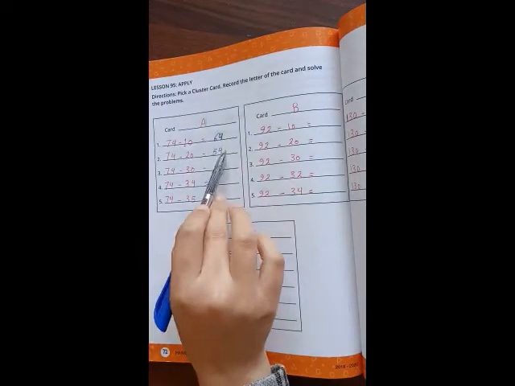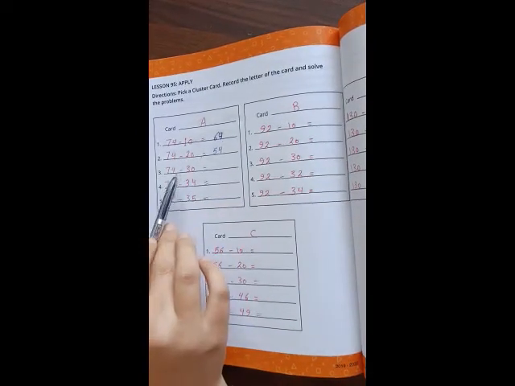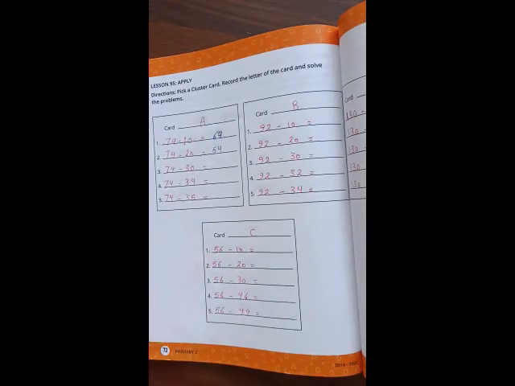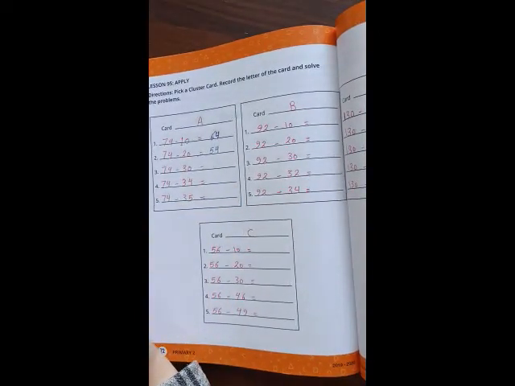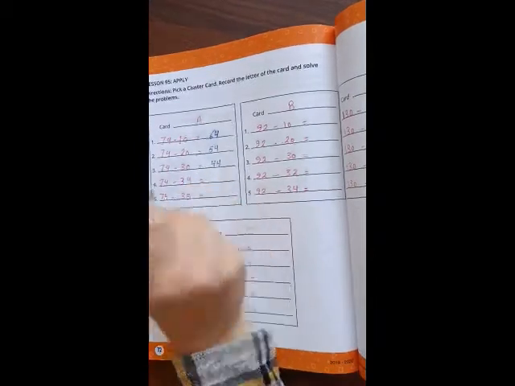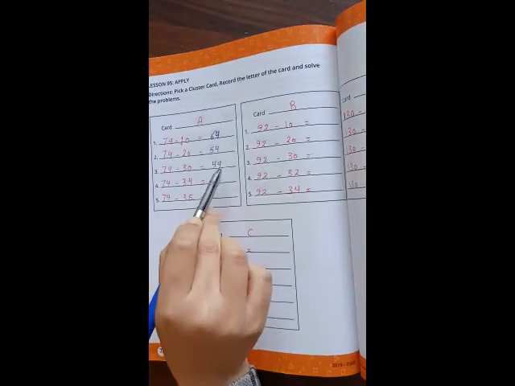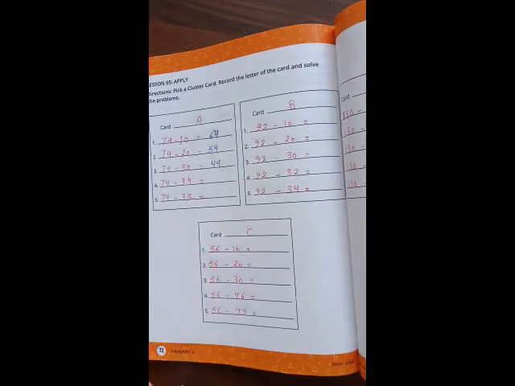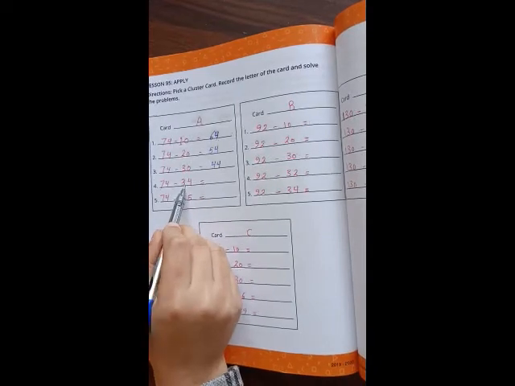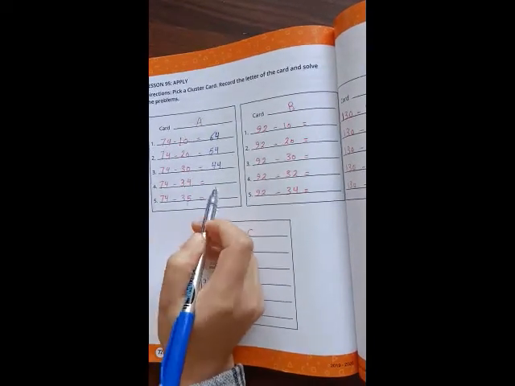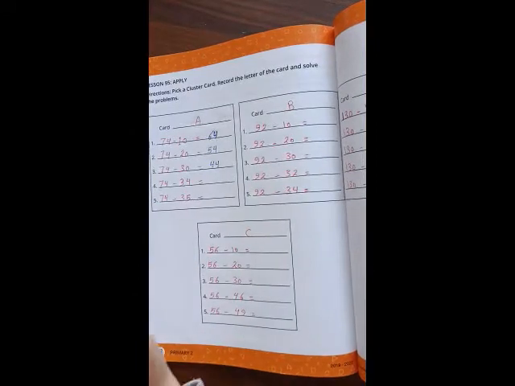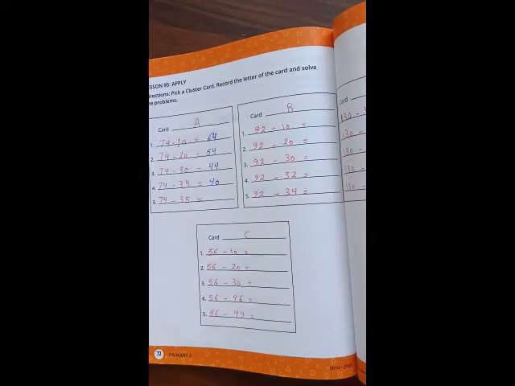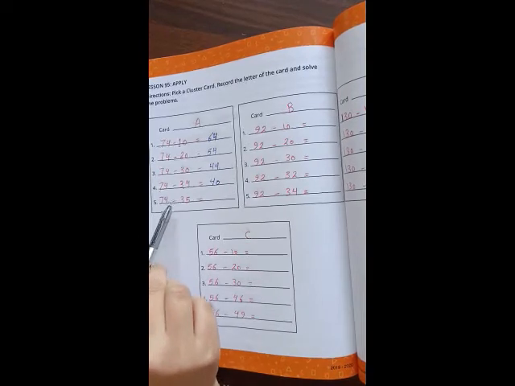Okay, I will use this fact to solve the third problem. 74 minus 30. Here 30 is more than 20 by 10. So for my answer here I will subtract one more 10 from 54. It will be, excellent, 44. Okay, I will use this fact to solve 74 minus 34. 34 is more than 30 by 4, so my answer here will be less than 44 by 4. I will subtract 4 ones from here, so my answer will be 40.